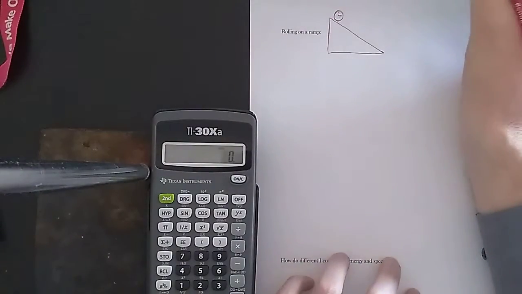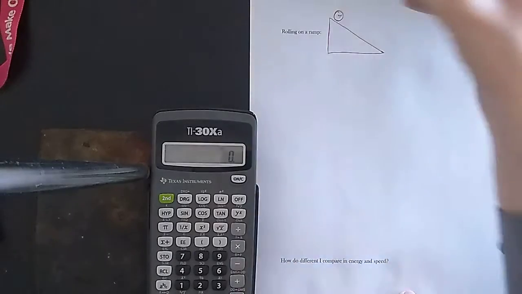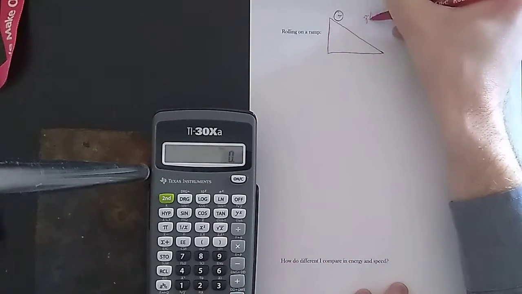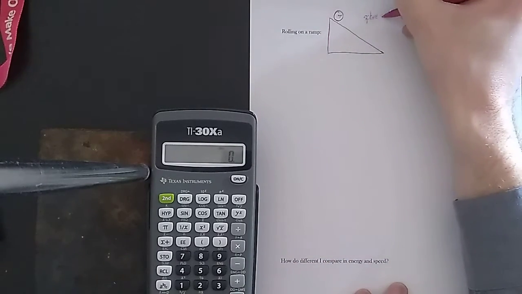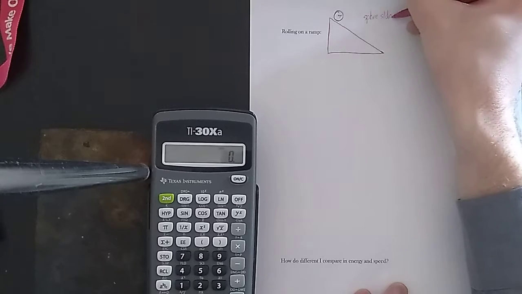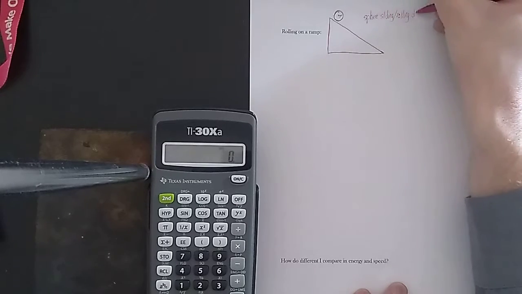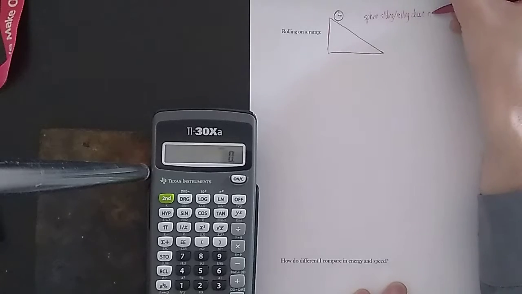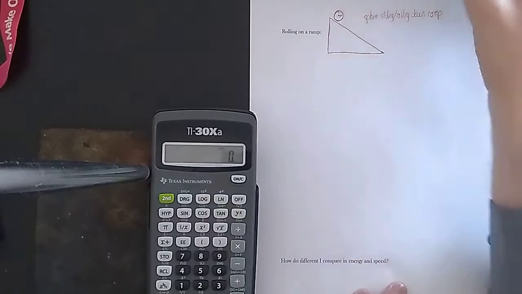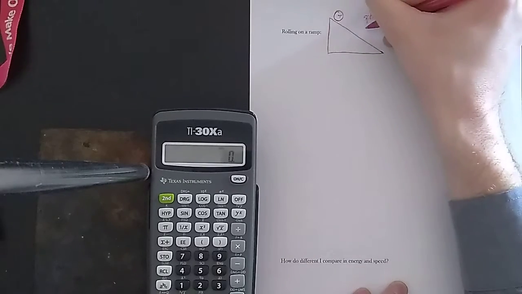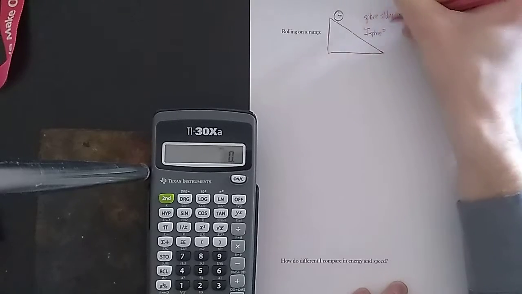And again, what we're looking for is a sphere, either sliding or rolling down a ramp, and we're going to compare those two situations. They are not the same thing. Sliding and rolling are totally different. One of the things that we will need to know for this is the moment of inertia, or rotational inertia, for a sphere is 2/5 mr squared.